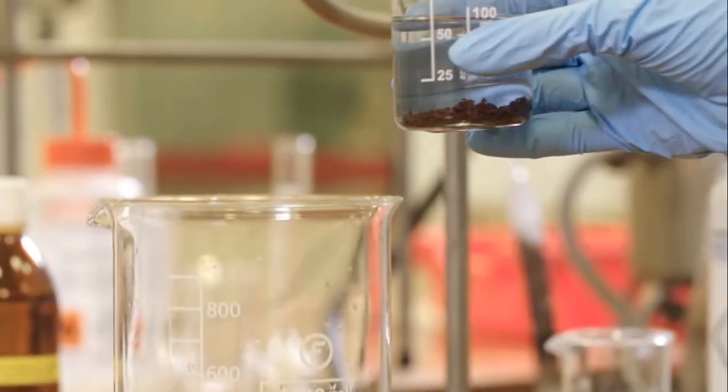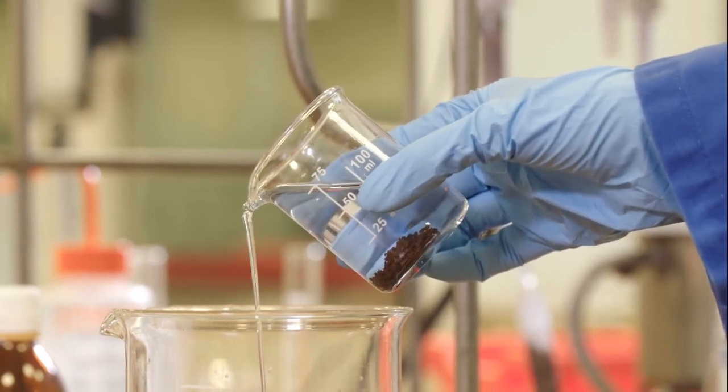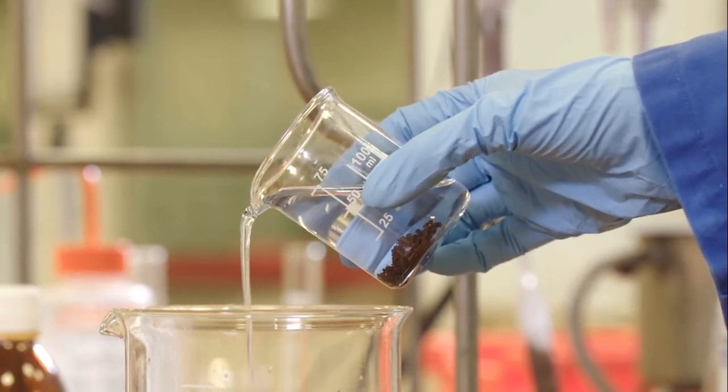The liquid from the beaker is carefully decanted into a large waste beaker. The copper that has been produced should be kept.